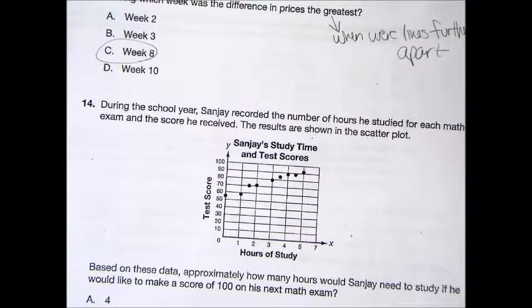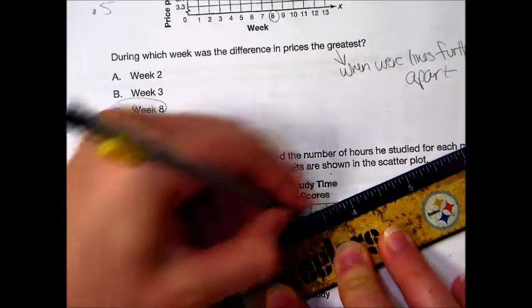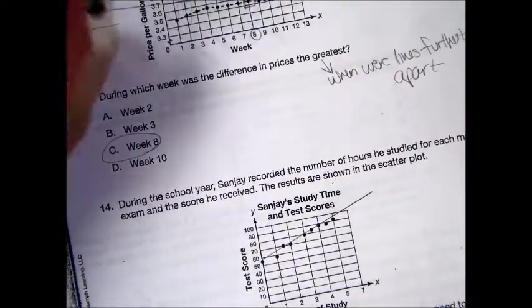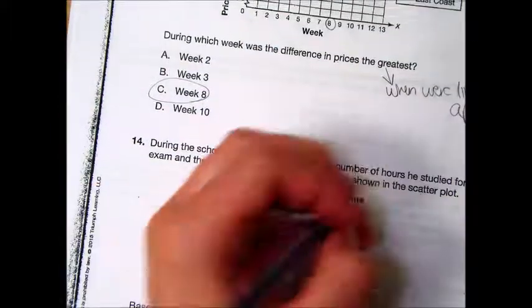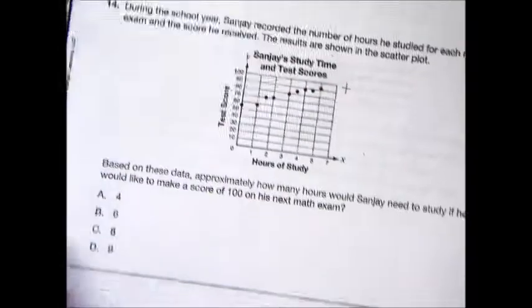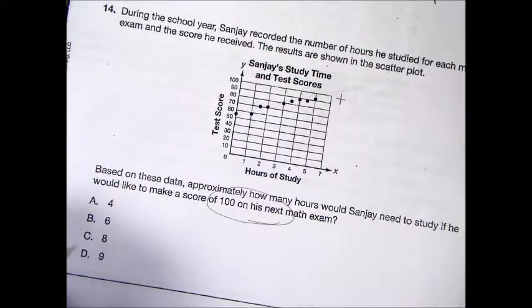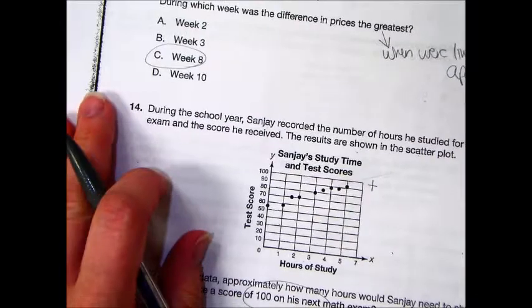During the school year, Sanjay recorded the number of hours he studied and the score. Okay, so I see a graph like this. I see a positive correlation. I made my line a little bit tall, but it's a positive correlation because it is going up and to the right. Based on this data, approximately how many hours would he need to study if he wants to get 100 on his math exam? So I see a calculator problem.